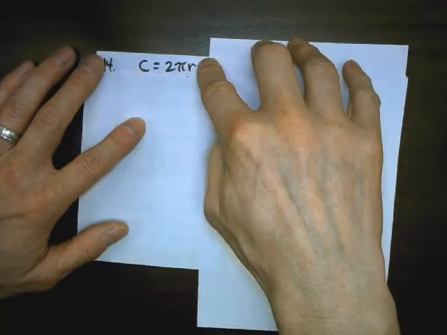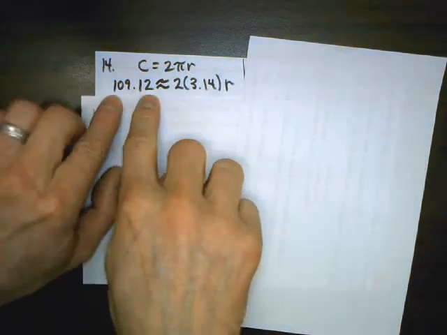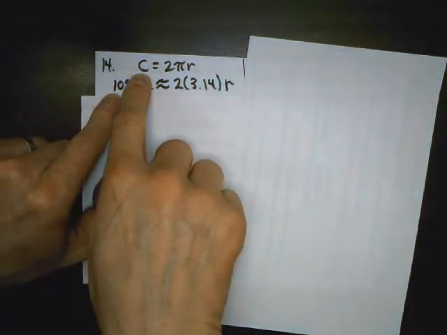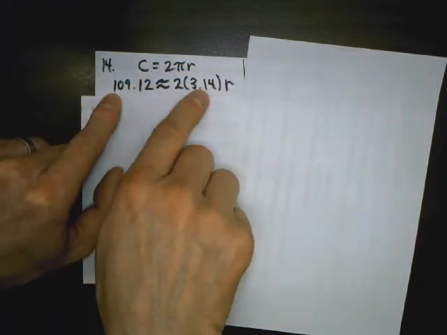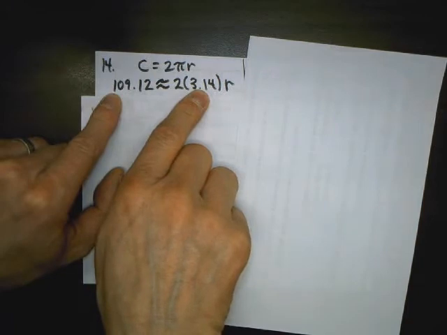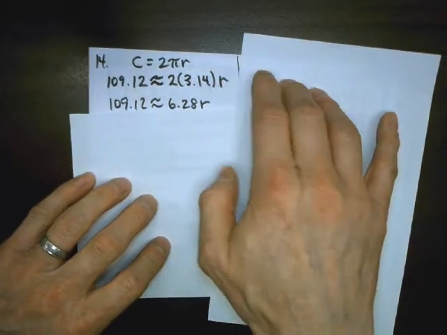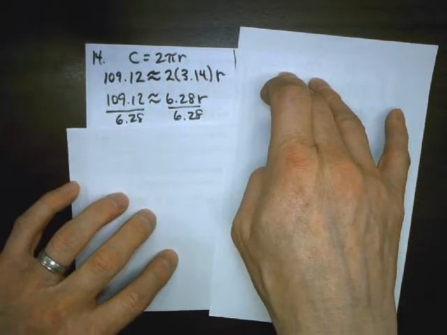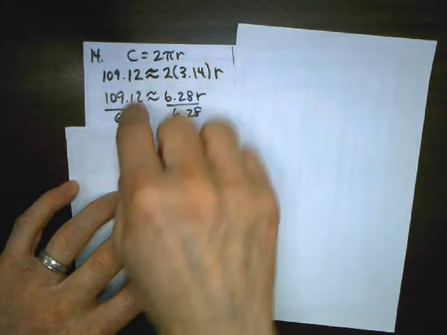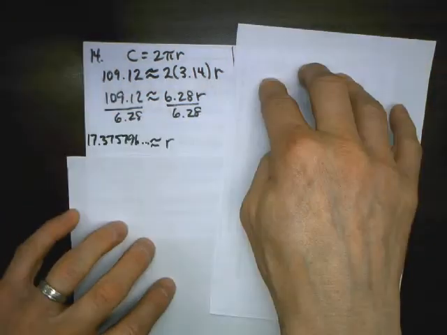First of all, let's get the radius. If they tell us the circumference is 109.12, we put that where the C goes. 2 is always 2 per the formula, and pi is always 3.14 rounded. Now, if I multiply these two, 2 pi is always 6.28. So how do I get radius? I isolate the variable, divide by the coefficient. Just whip out your calculator, make sure you hit this first, then hit division, then hit 6.28, and you should get 17.37 and some change.